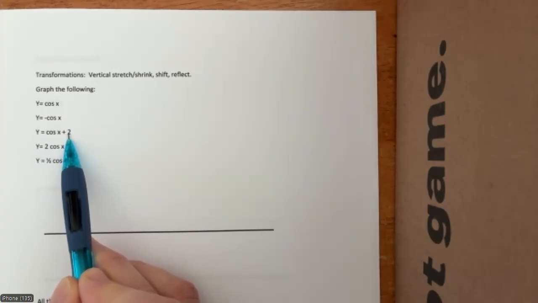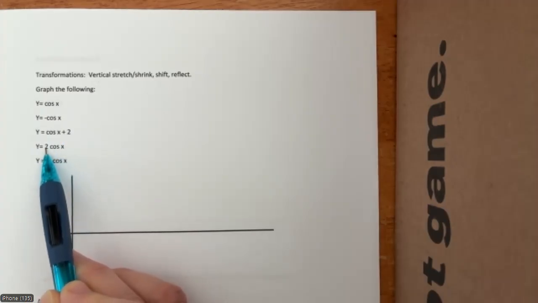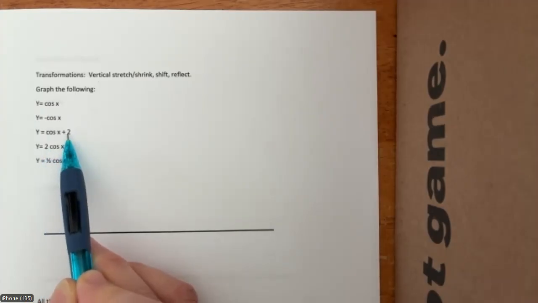So we're going to go up 2. This is a vertical stretch. This is a vertical shrink. So I know I need to have the ability to stretch it to a height of 2 more than it was. And I also need to be able to shift it up 2.